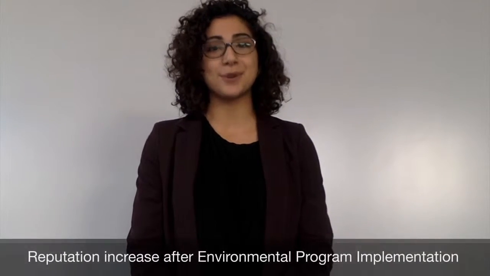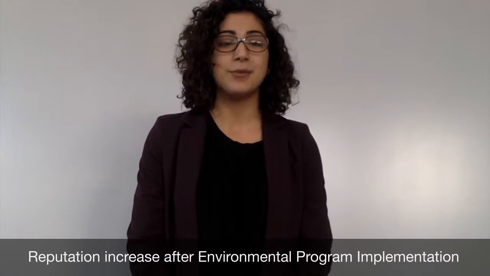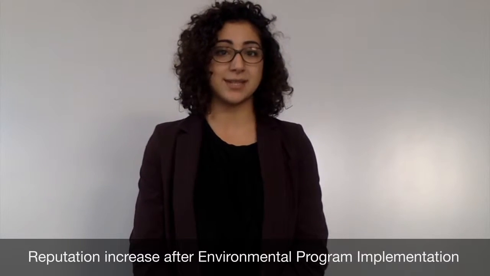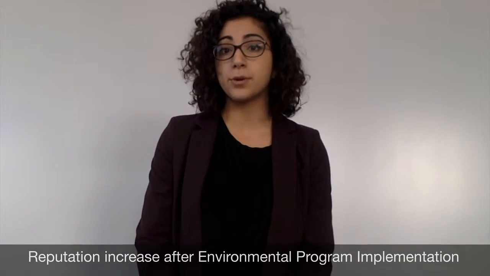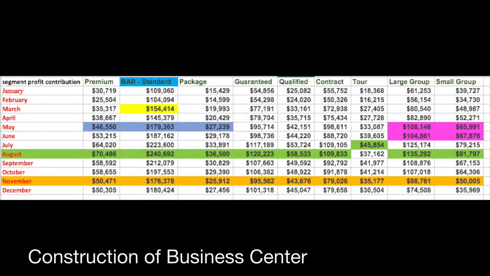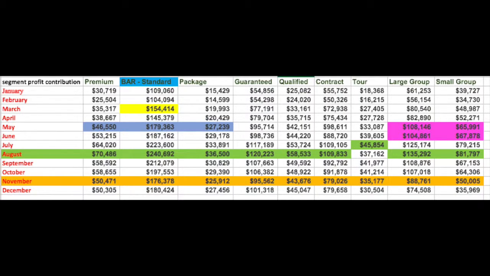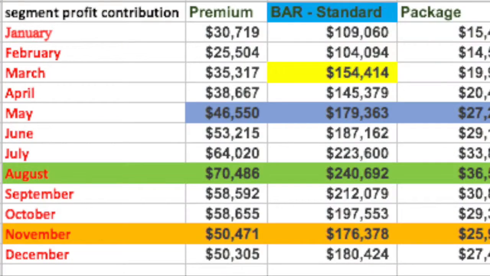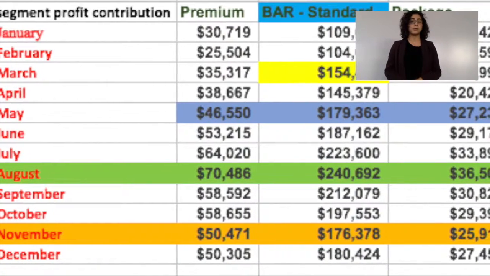By May, following the implementation of our environmental program and upgraded services, we noticed a clear increase in our reputation. On top of the environmental program, we also added a business center, which was available in June. We can then see a clear increase in the group segment profit contribution as our facilities and reputation were in line with their demands. From this table, we can also see that August was the most profitable month of the year, with the highest profit contribution from every segment.